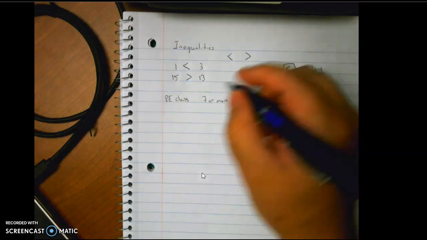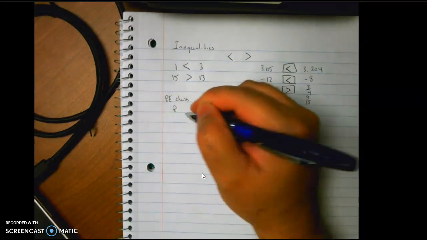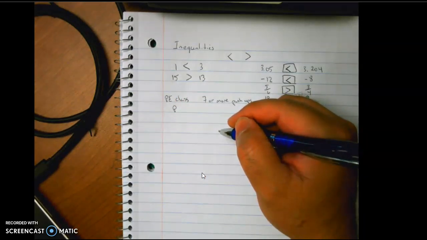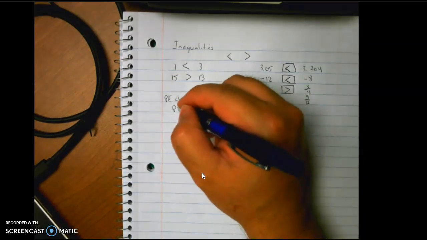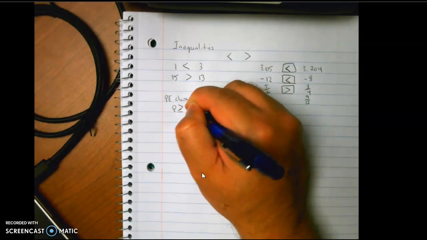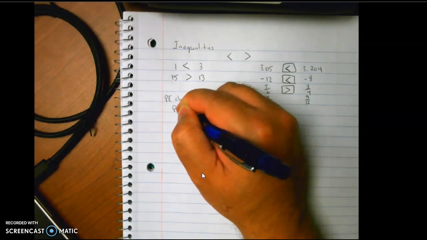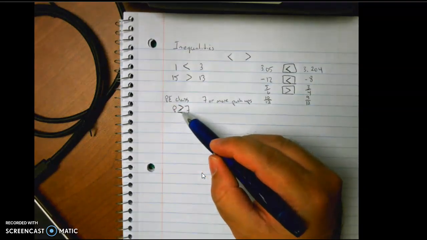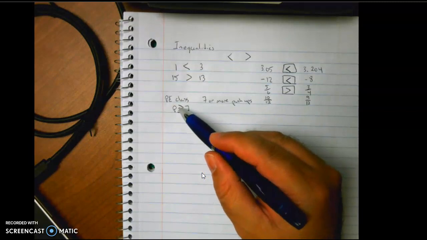So push-ups is our variable, P, and everybody in there could do 7 or more. Push-ups is greater than or equal to 7. In other words, they could do at least 7. That's why the equal sign is there, but they could do more.